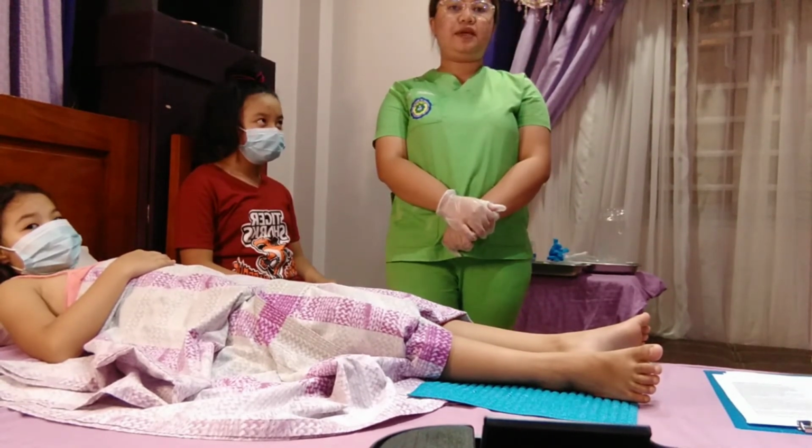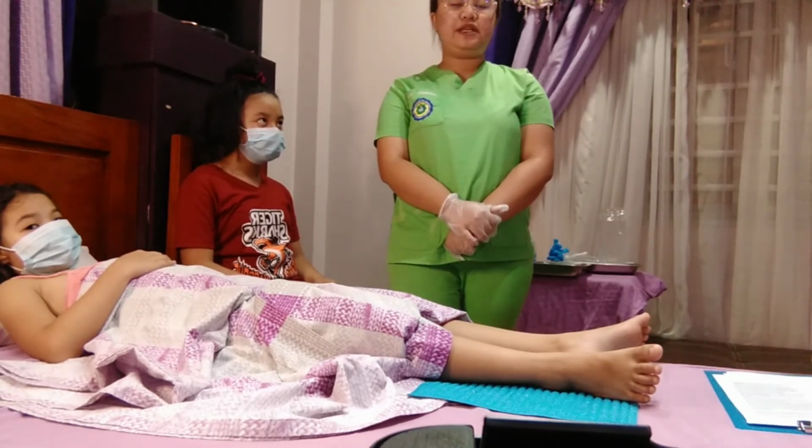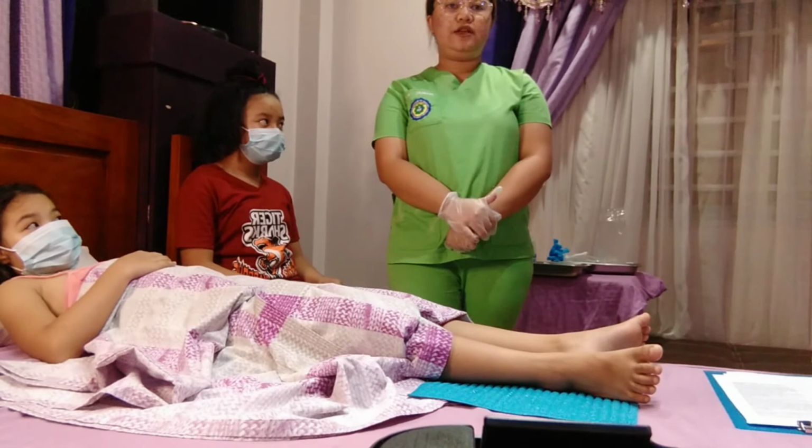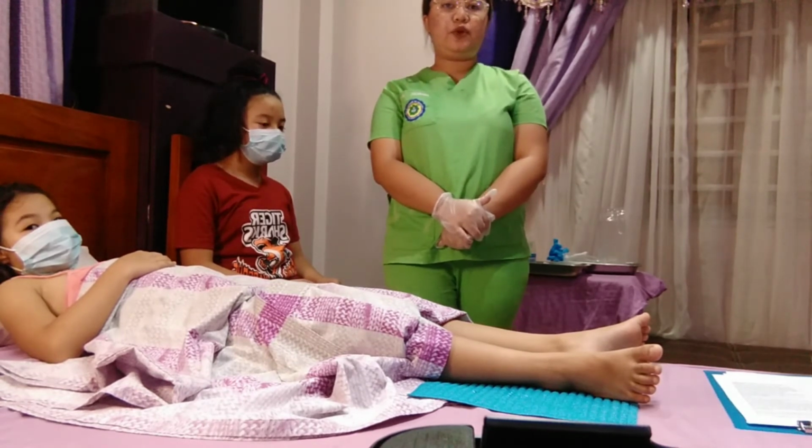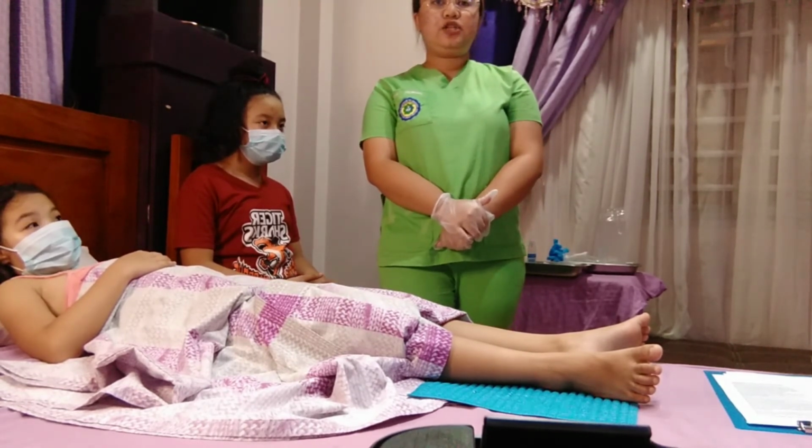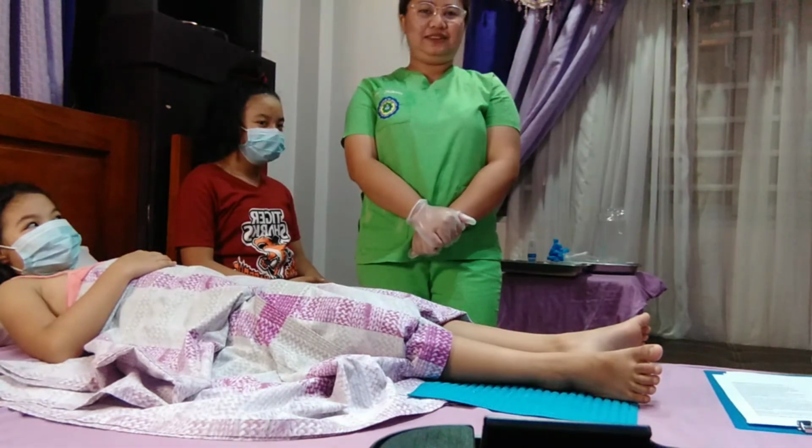The cotton tip applicator is sterile and it is for single use only. Let the patient know that the initial application may feel cold.